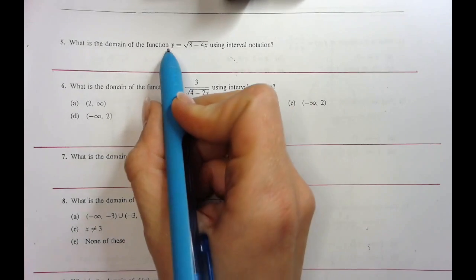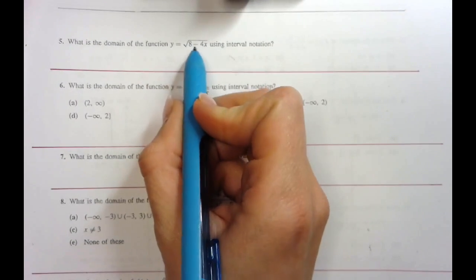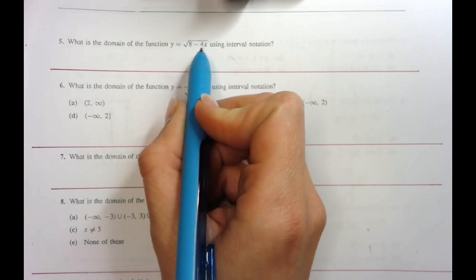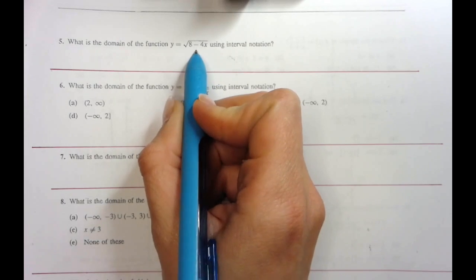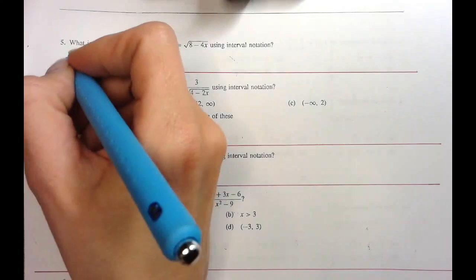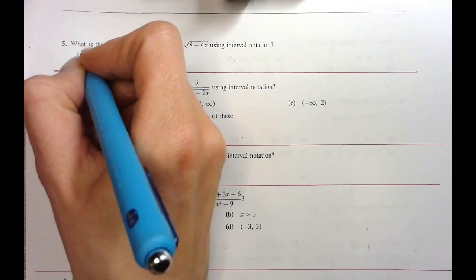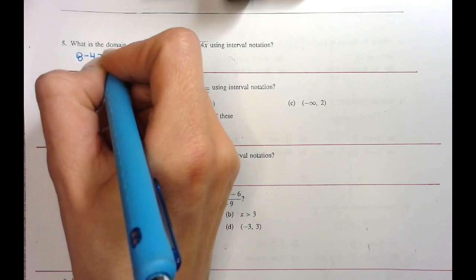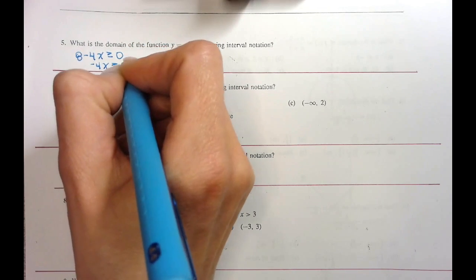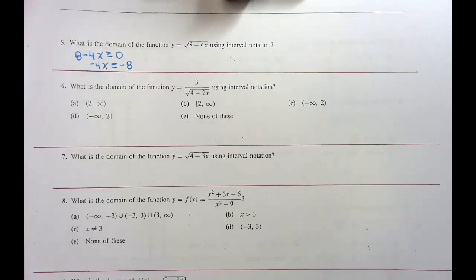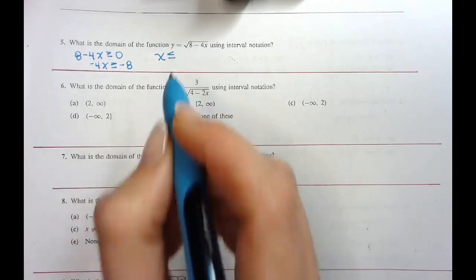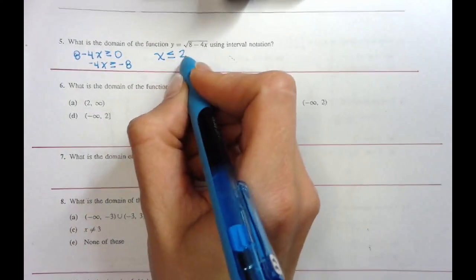Now here again, I have the square root, an even root, of a linear. It's already a linear, but it is a polynomial. My radicand, my linear equation, must be greater than or equal to 0 in order for my domain to be in existence, for me to be able to take a square root. So you can just start off with 8 minus 4x must be greater than or equal to 0, which means negative 4x is greater than or equal to negative 8, which then also means that x is going to be less than or equal to, I'm dividing by a negative 4, less than or equal to 2.